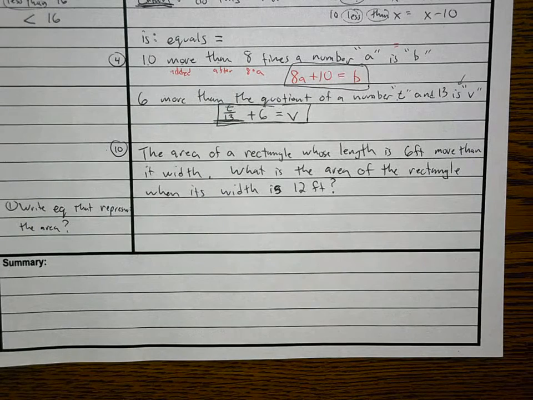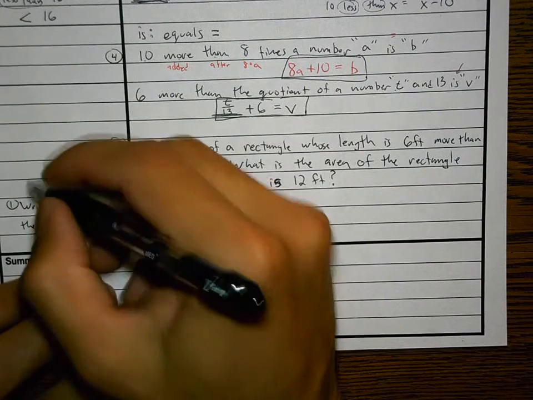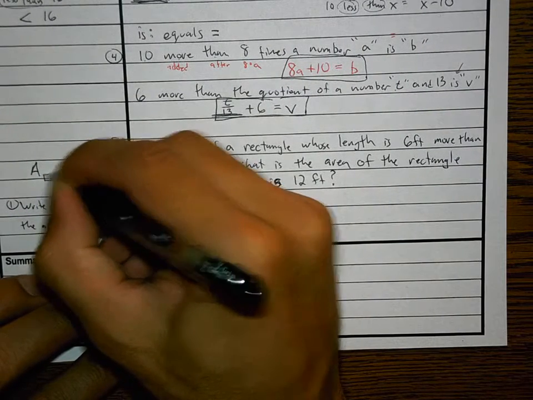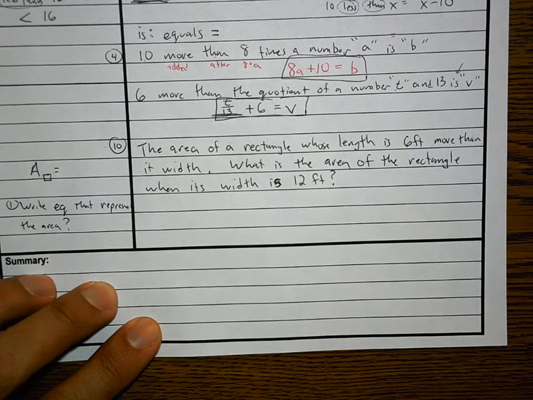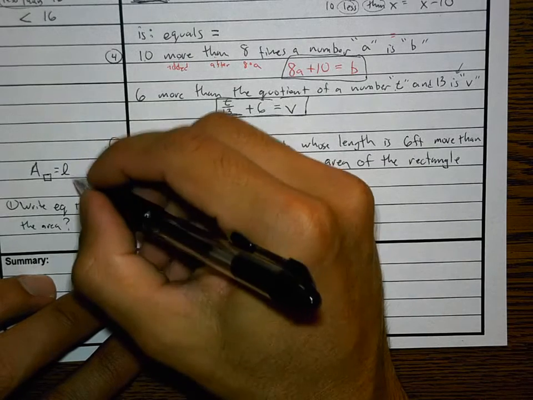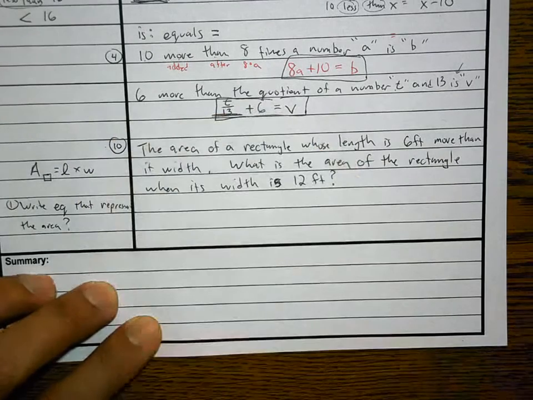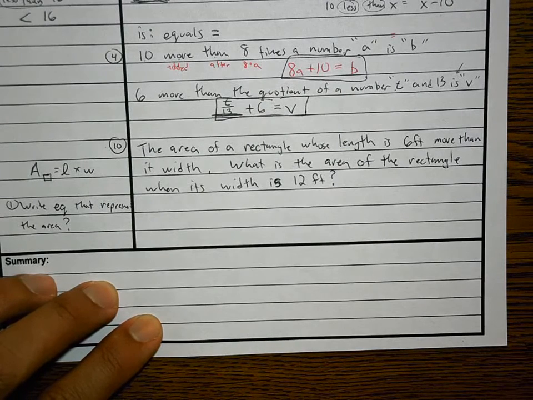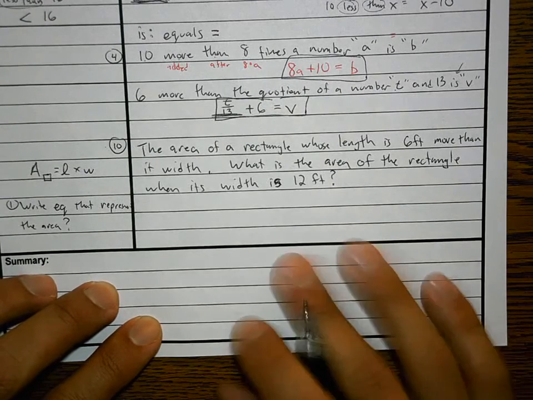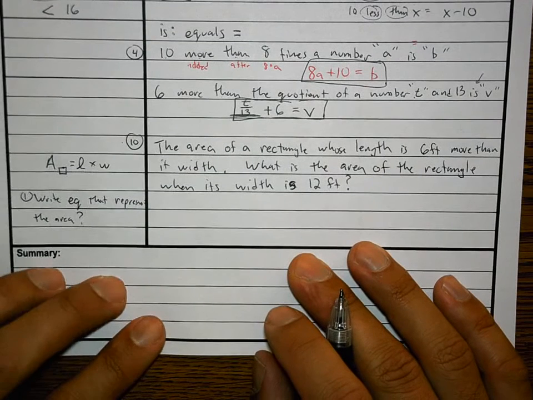So what we have to do is remember what is the formula for the area of a rectangle. I'm hoping you know what it is. What is the formula for the area of a rectangle? Anybody? Length times width. And there's no height on a rectangle. Rectangular prism, there's a height, but there's no height here. Length times width is the area of a rectangle.